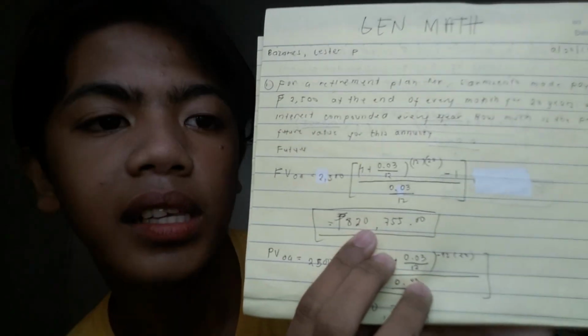Tapos, bracket, is equals mo na. Ang sagot is 820,755. Yan, sa future. Ganon din sa present. Ang sagot naman sa present is 820,755 din. Pero, ang nagkaiba niya lang is may negative si present.